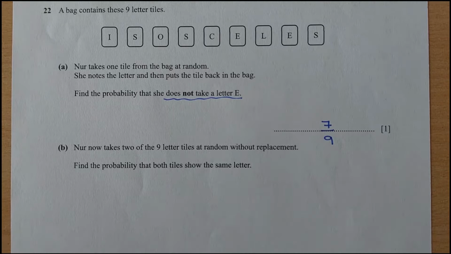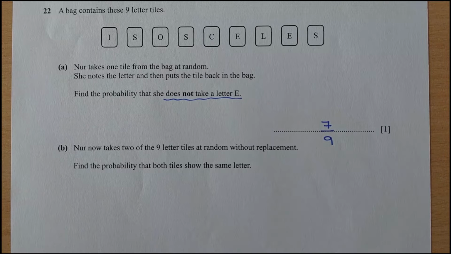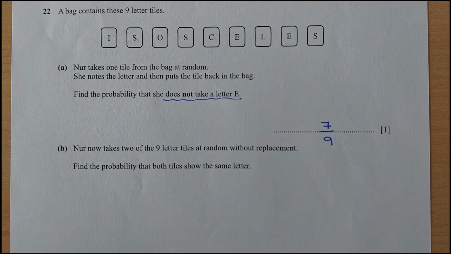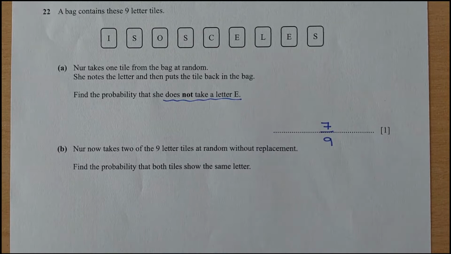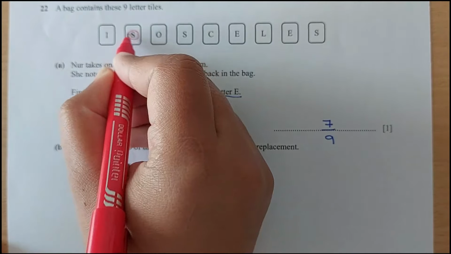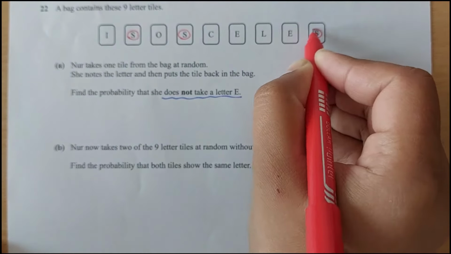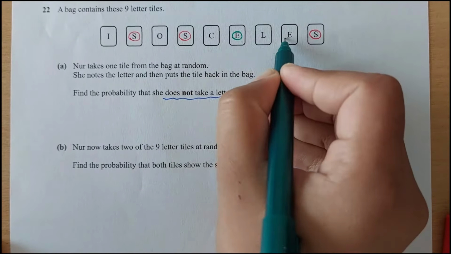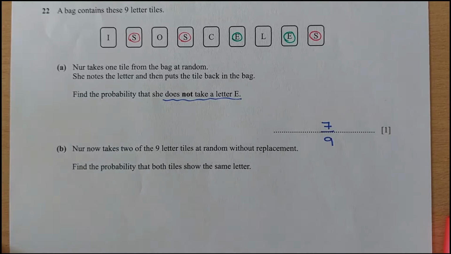Now for part b, Nu now takes 2 of the 9 letter tiles at random without replacement. Find the probability that both tiles show the same letter. Okay, the same letters. We need to pick the same letters. She can pick S because there are 3 S, or she can pick E as well because there are 2 E's. So it means she can take S or E, right? So we need to work on both, right?